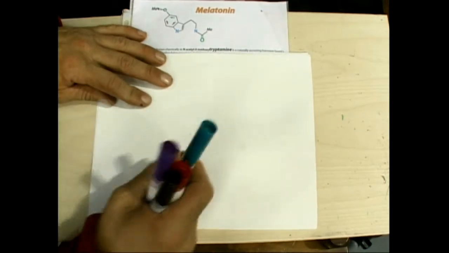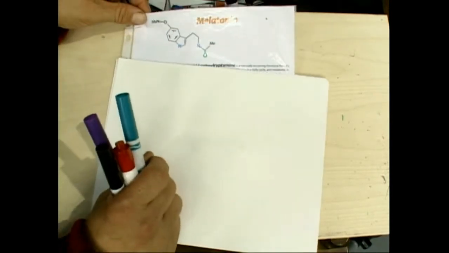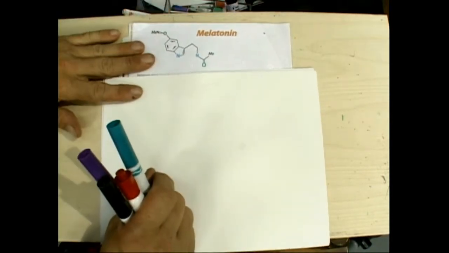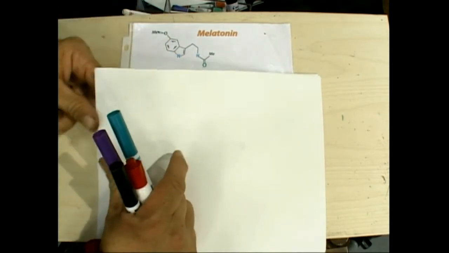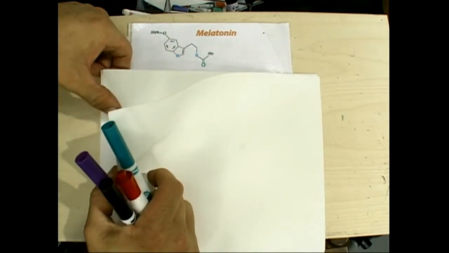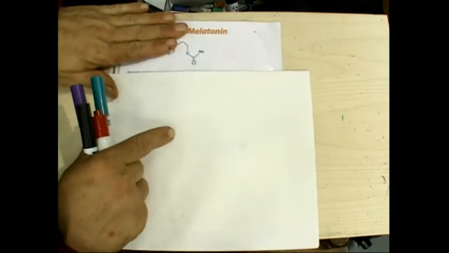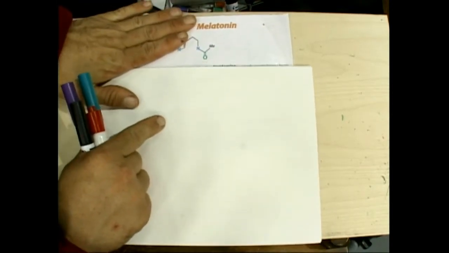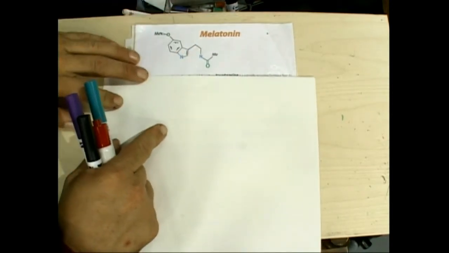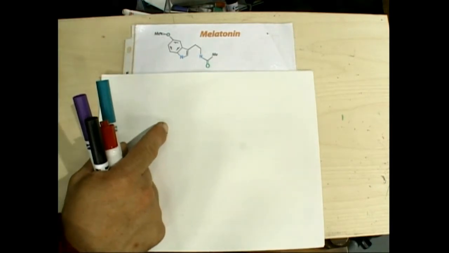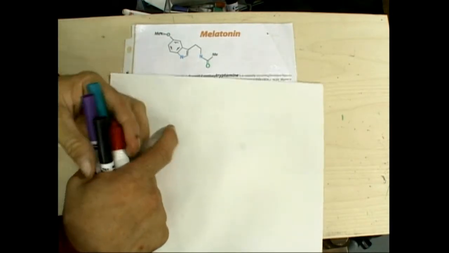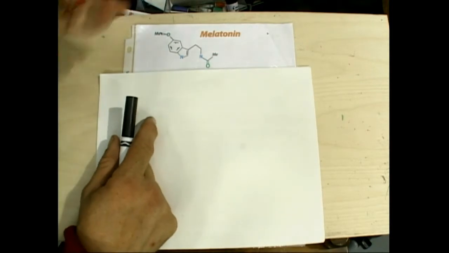Draw it sideways like this. Some melatonin there. So this is what we're doing. We're just taking a real chemical structure here and drawing it in our own notation. So no teacher in the world is going to tell you, oh, you're wrong, because this is the way carbon looks. So we're going to start anywhere we want, really.